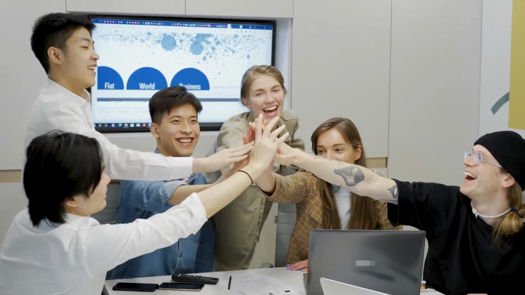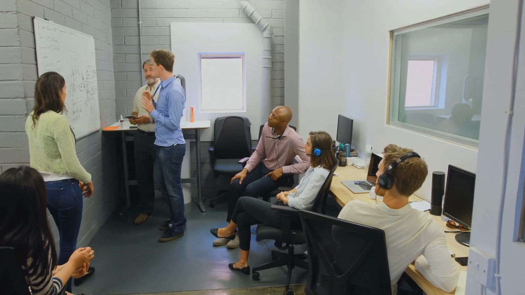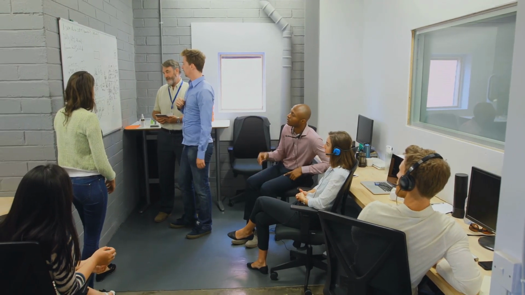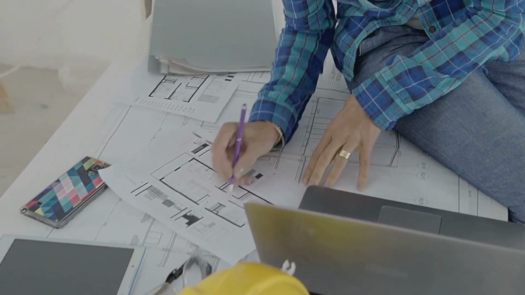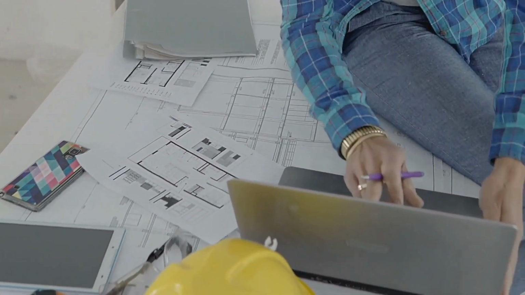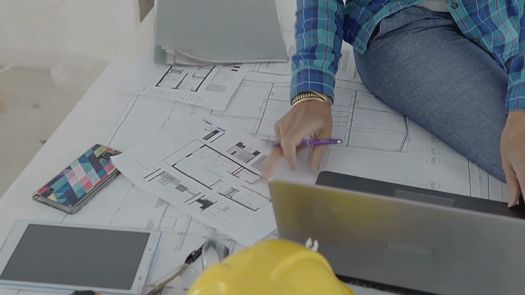Alright, so you've got this killer app idea. You're going to revolutionize the tech world, right? But before you start writing lines of code, you've got to plan. This is where the magic starts, laying the groundwork for a successful project. Think of it like building a house. You don't just start laying bricks. You need a blueprint. First up, requirement gathering.